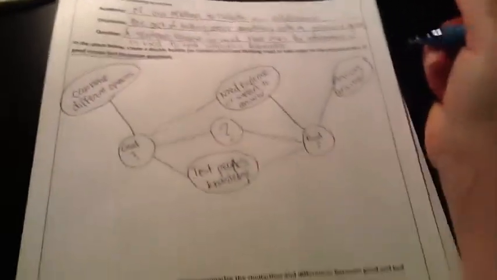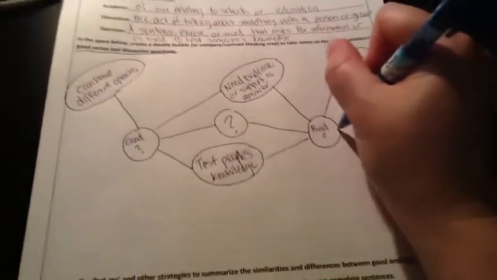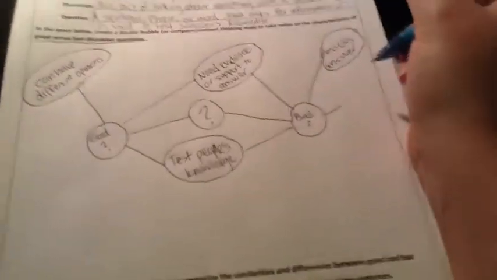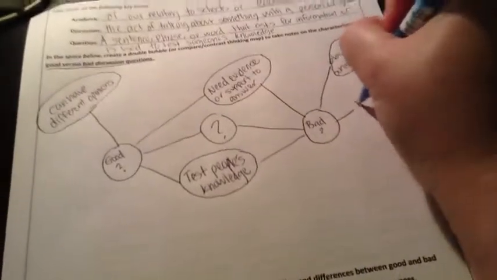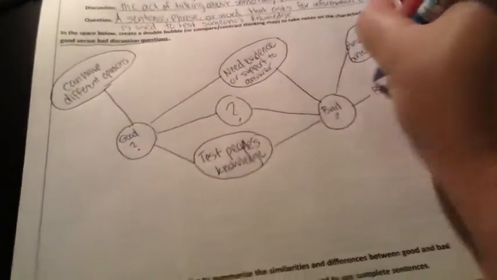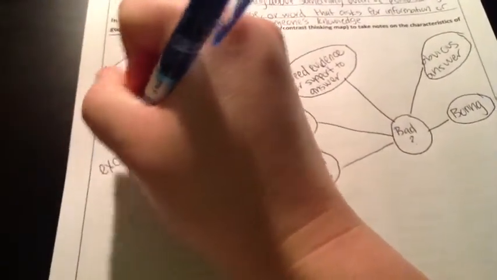I might also put that in a bad discussion question, it's really boring. There's nothing engaging to talk about. So I could say boring for a bad discussion question, whereas a good discussion question might be exciting. Now I don't mean like Disneyland exciting, but exciting to talk about.